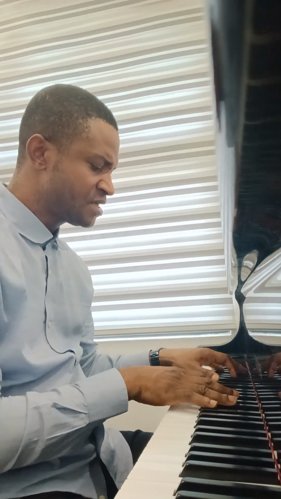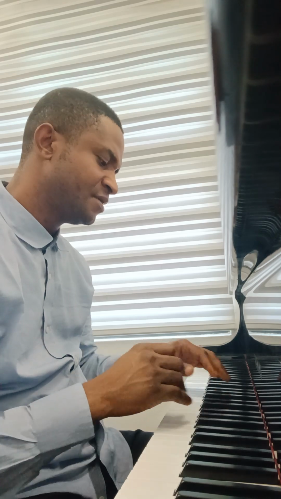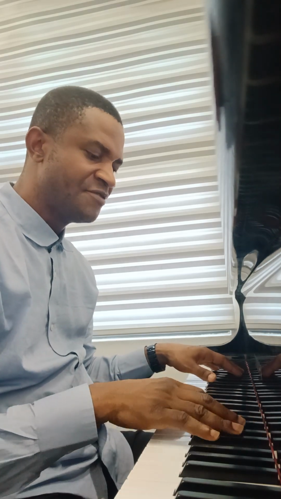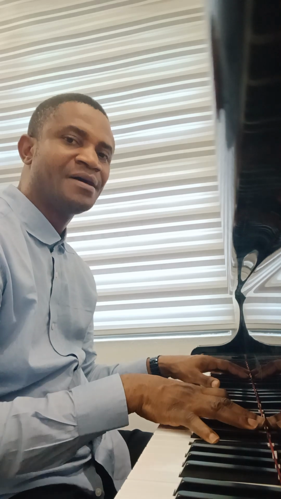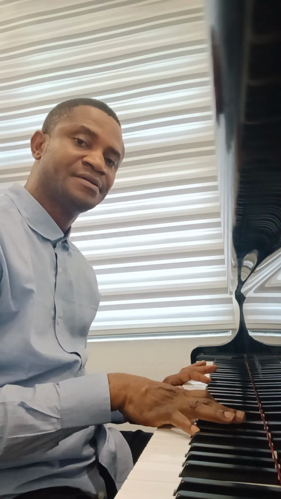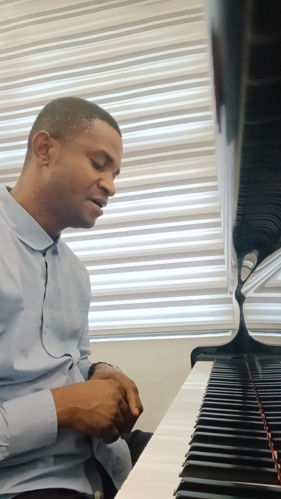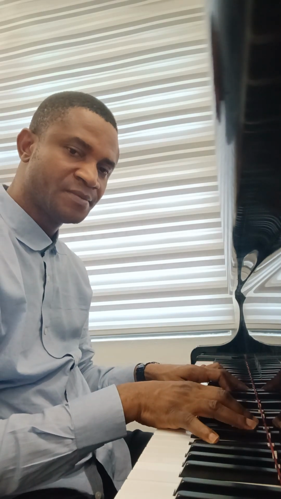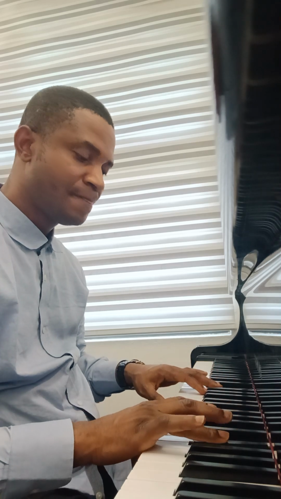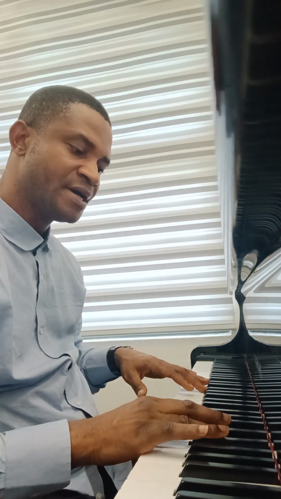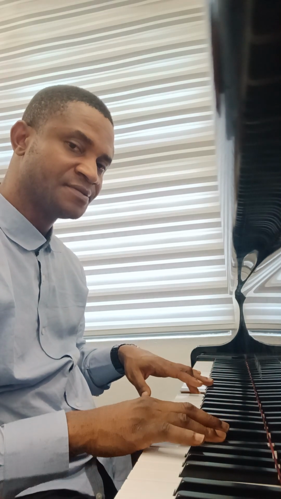Sus7 can also come very easily sometimes. You see that? Because when I have do, mi, so, if I keep that do on and I move the bass to re, then I have a 7, and then it has to fall down.